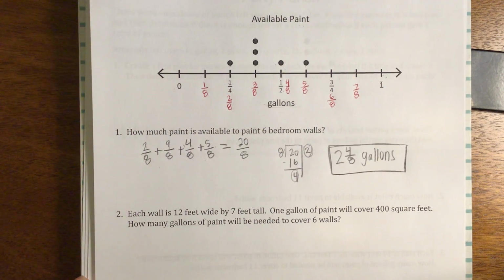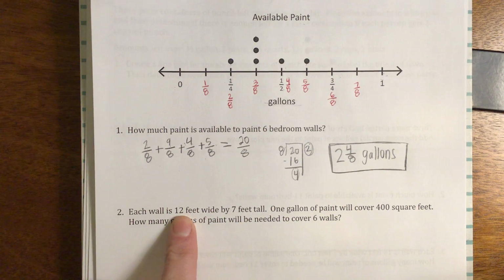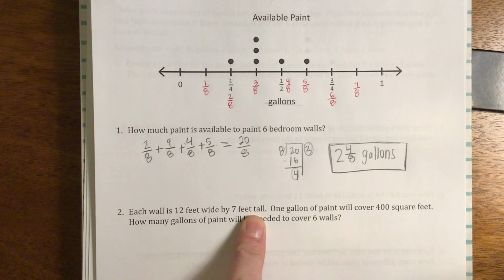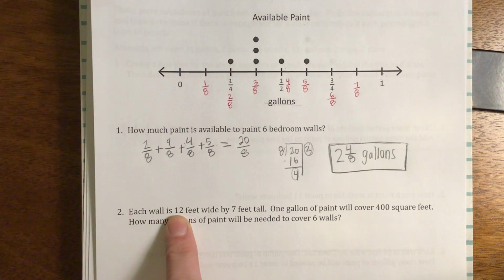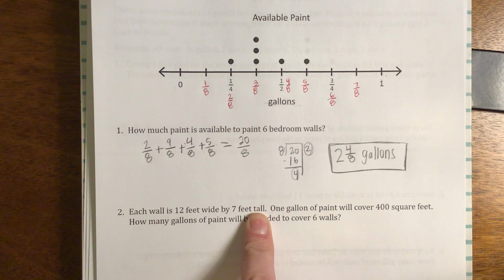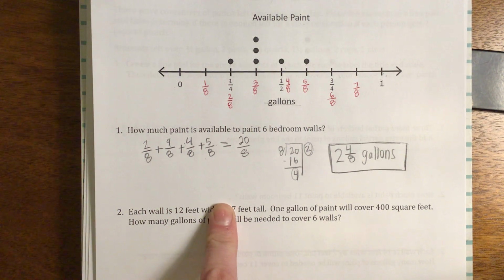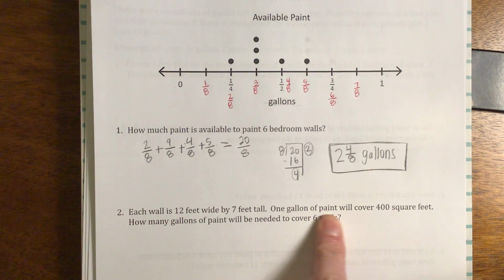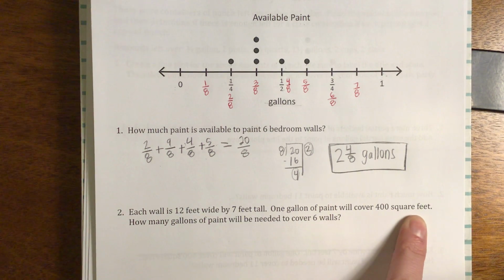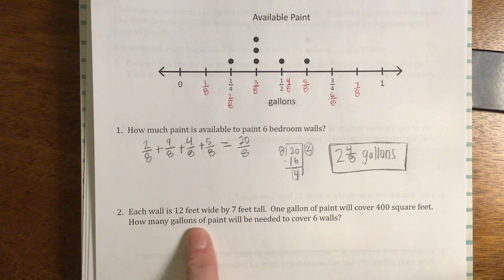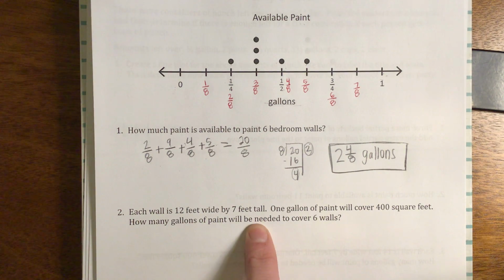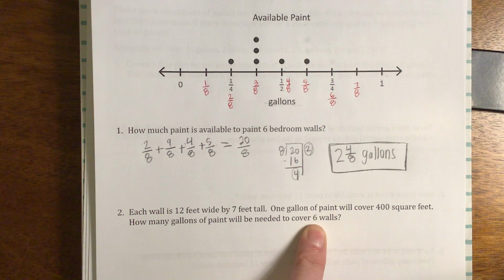On number 2, it says each wall is 12 feet wide by 7 feet tall. So right off the bat, I know that 12 feet by 7 feet is going to give me the area of each of the walls, and we'll do that in just a moment. 1 gallon of paint will cover 400 square feet. How many gallons of paint will be needed to cover 6 walls?